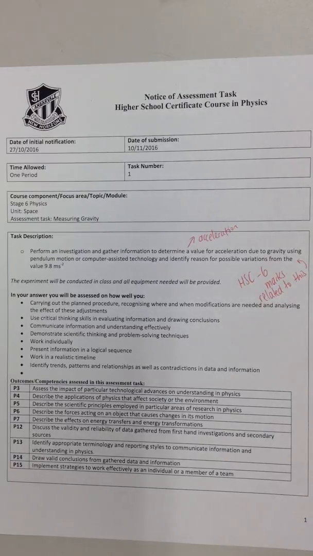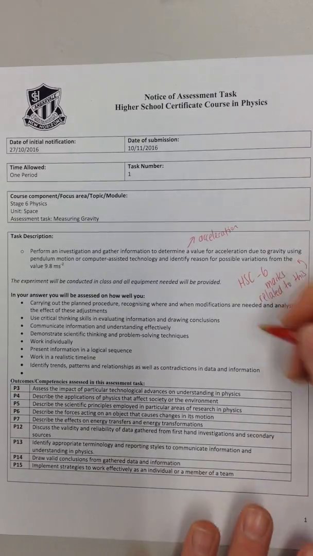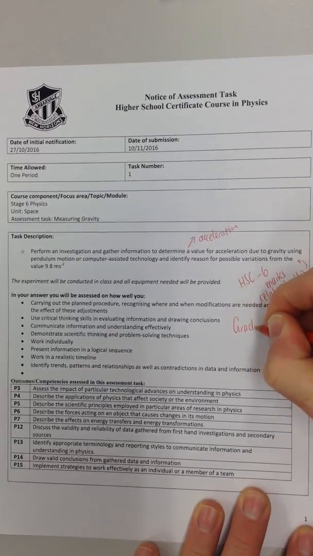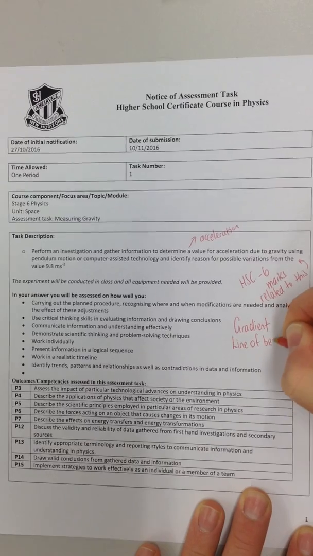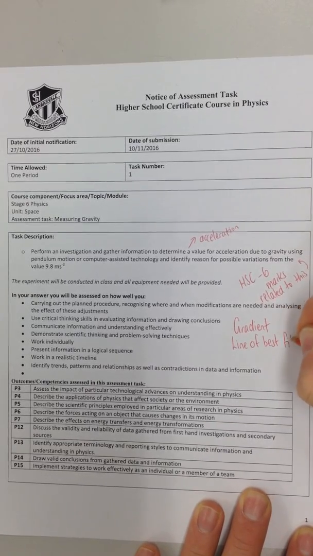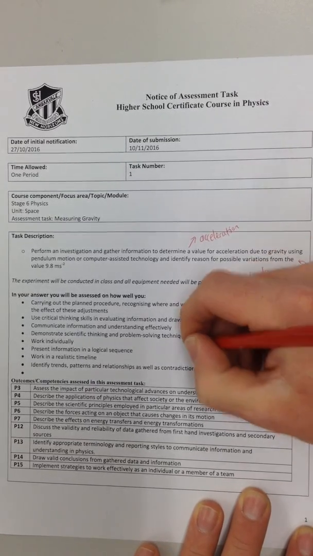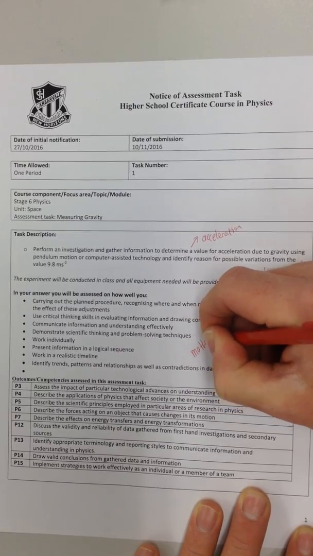The other thing I'm going to say, and I want this on the video, and this is why I'm recording it, is you need to know how to find gradient. You need to know line of best fit. You need to know how to mathematically work out gradient.